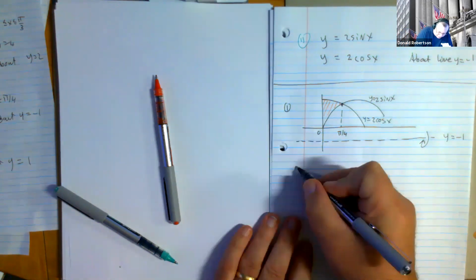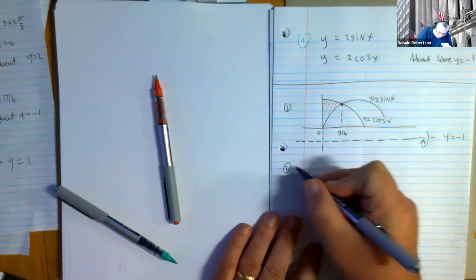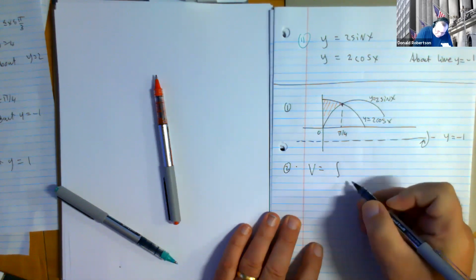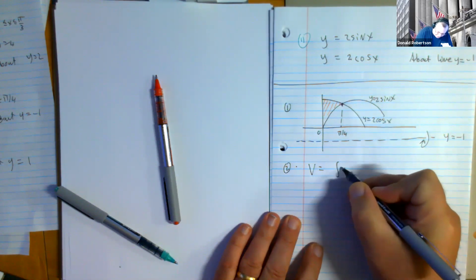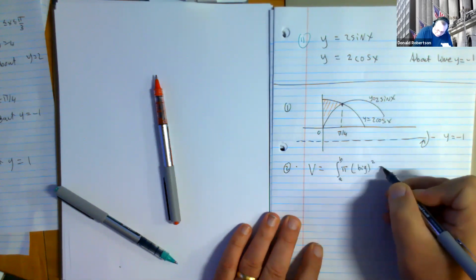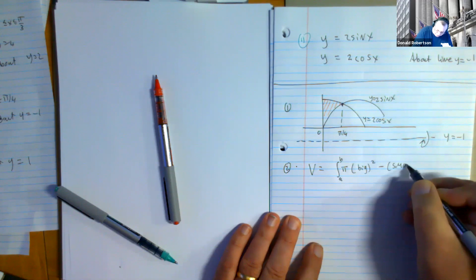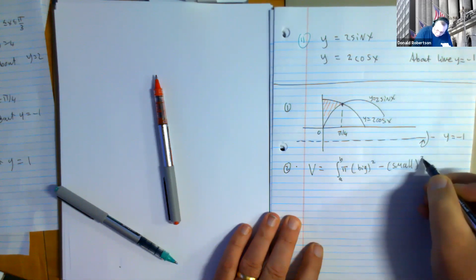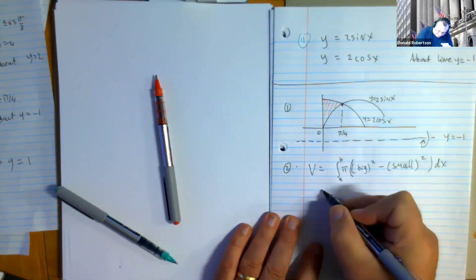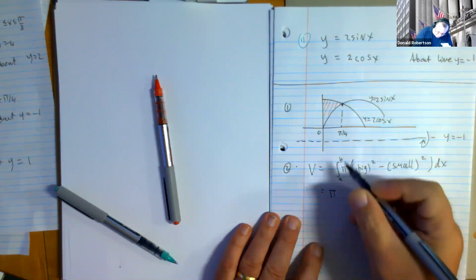Then we move into phase 2, which is the hardest part. It's going to be pi, the integral from a to b of pi, big radius take away small radius squared, from 0 to pi upon 4.